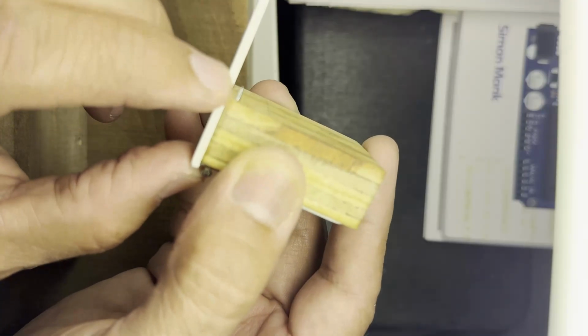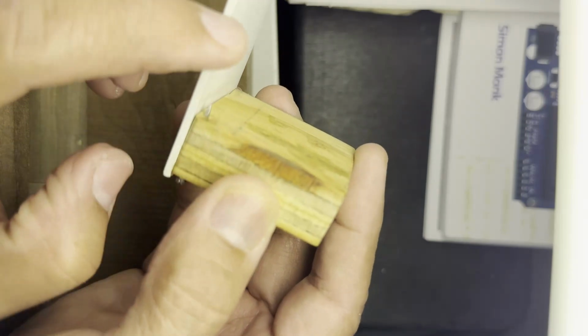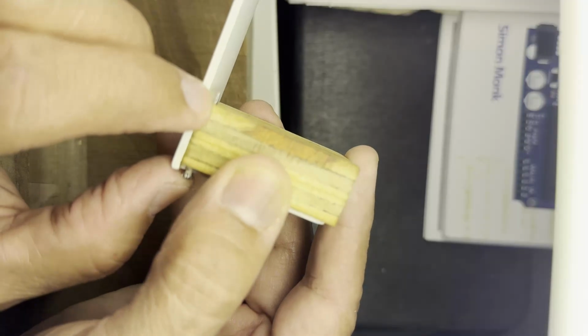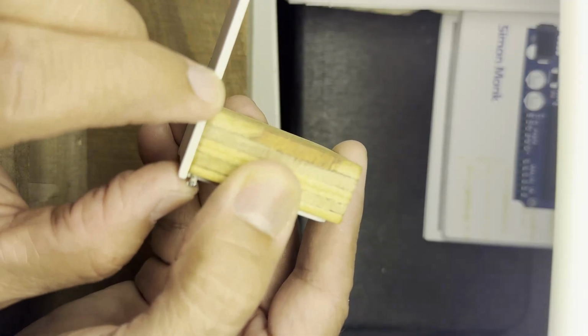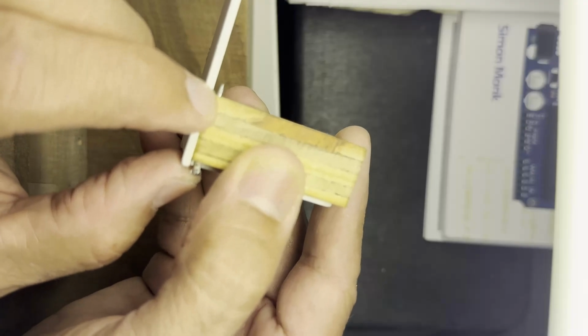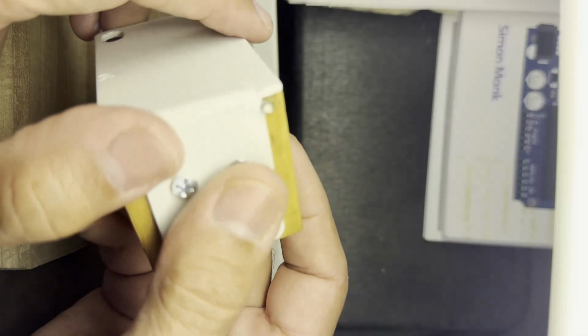The important thing here is that these two surfaces have to be perfectly 90 degrees, and this scribe has to be perfectly straight. It requires a little bit of finesse to make it happen, but it's not that hard.